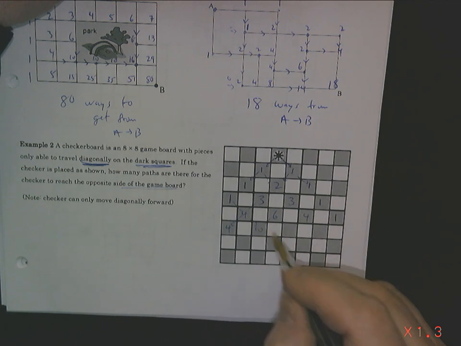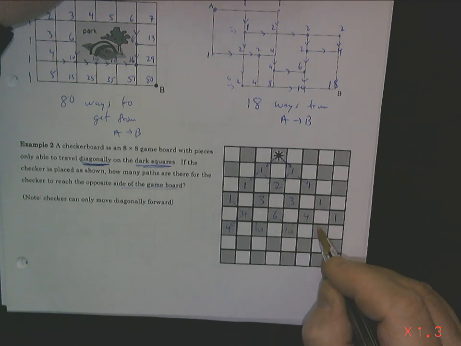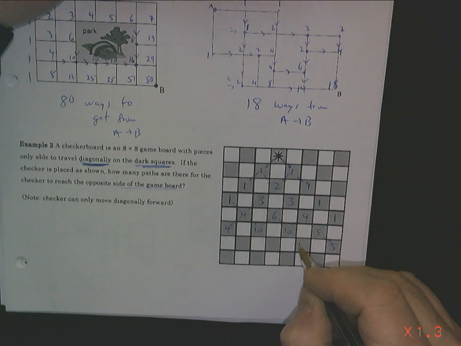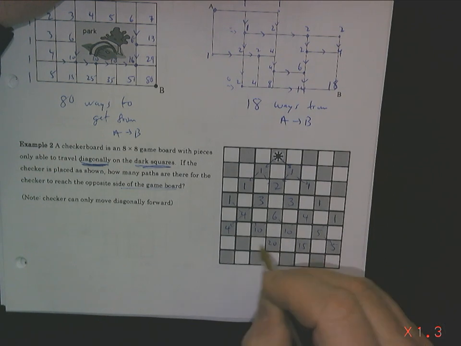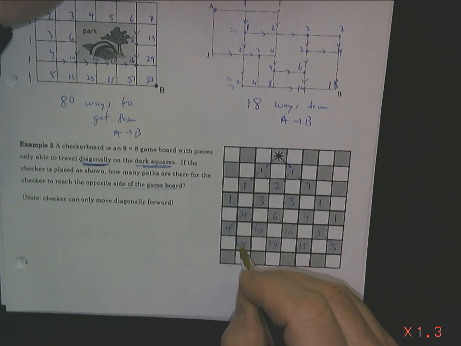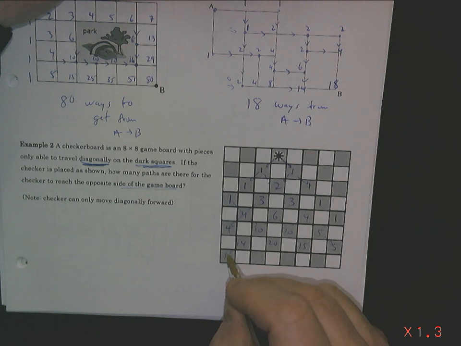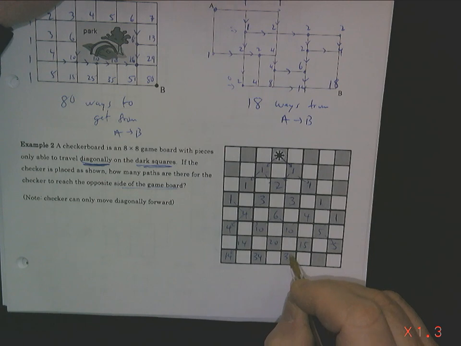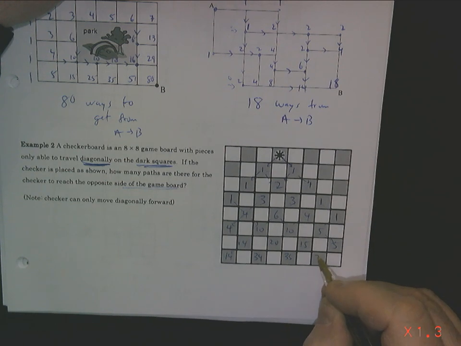That's 4 and 6 is 10. 4 and 6 is 10. That's 5. This here, the only way to get there is 5. Nothing comes in from this side. That's 15. That's 20. That's 14. And then the only way to get there is 14 because nothing comes in from the side. That's 34. That's 35. And that is 20.